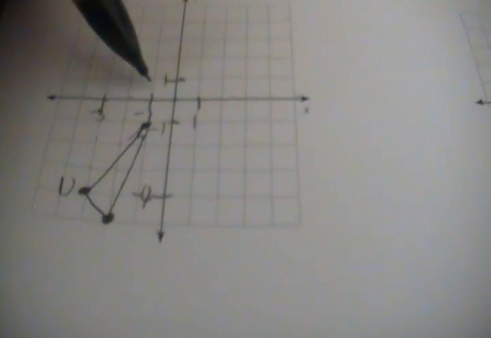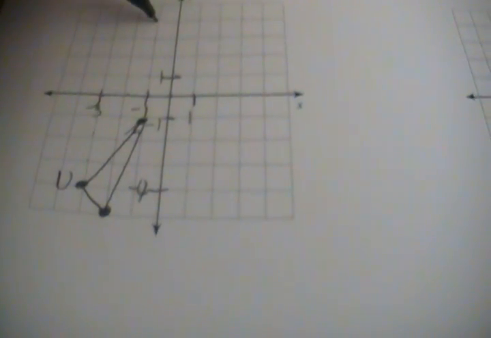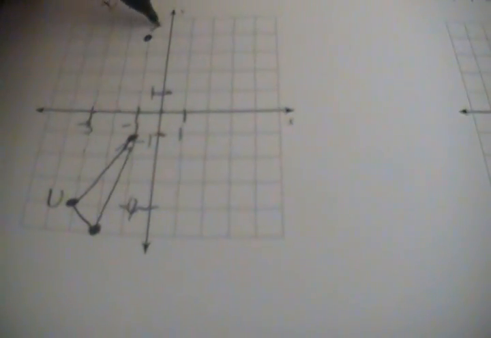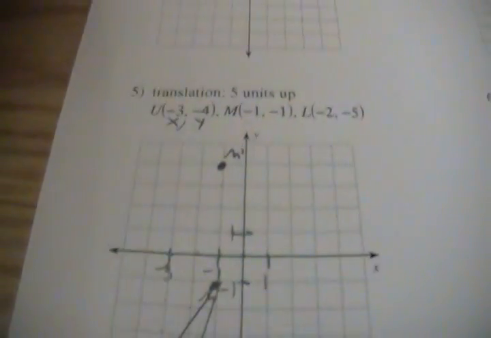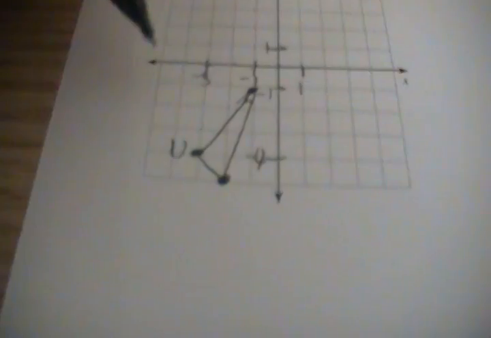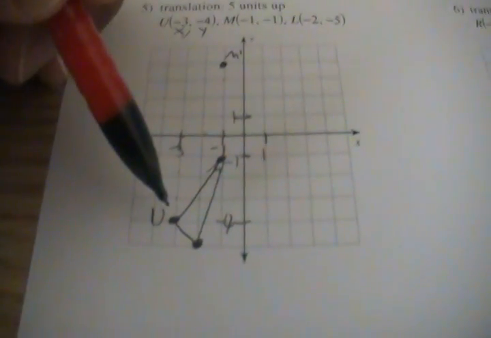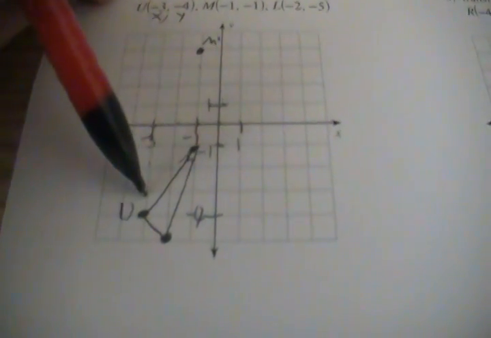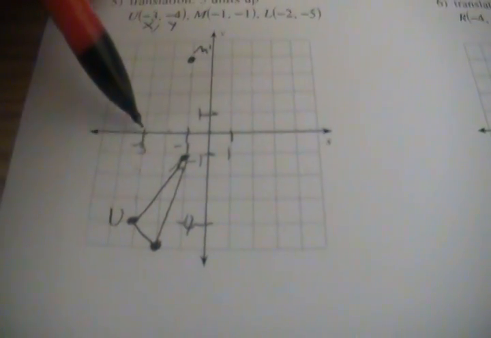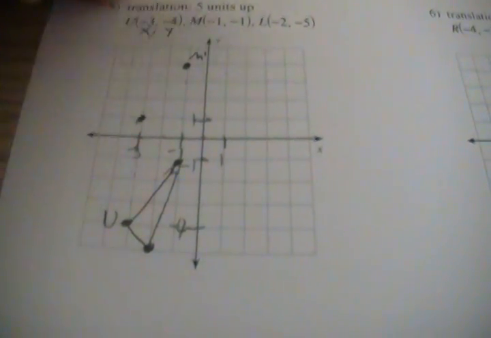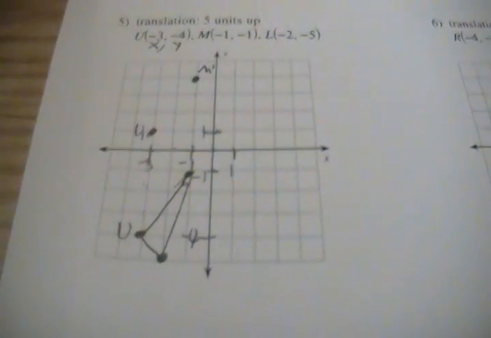So let's move everything up 5 units. Let's start with here. Let's move up 5. 1, 2, 3, 4, 5. That becomes M1. Okay. Let's try U. 1, 2, 3, 4, 5. That becomes U1.